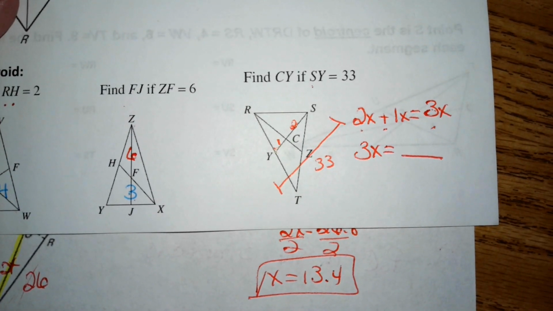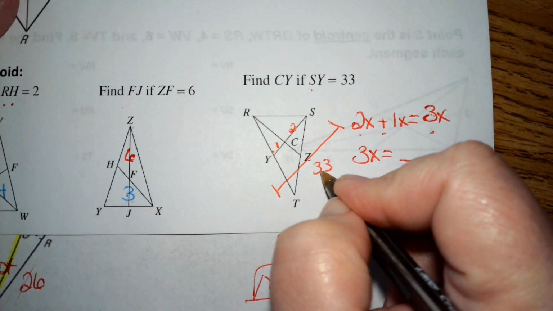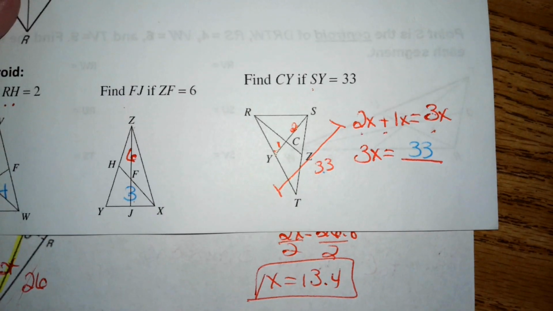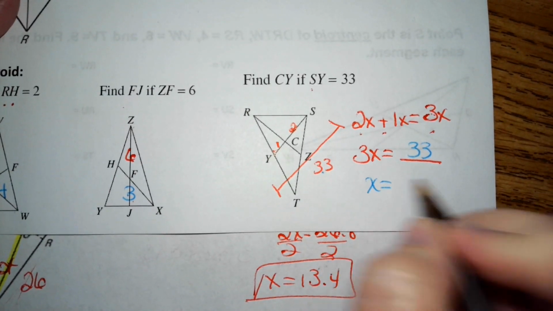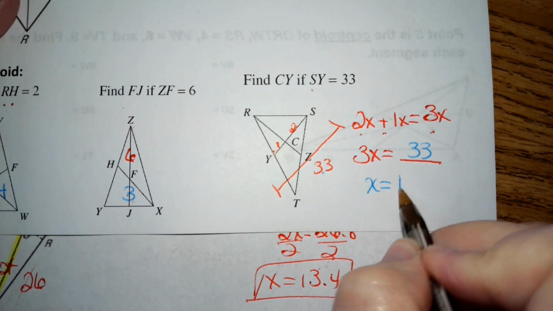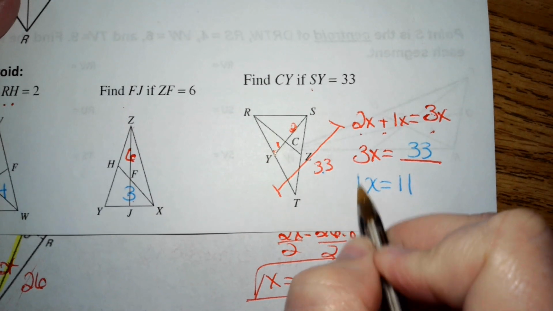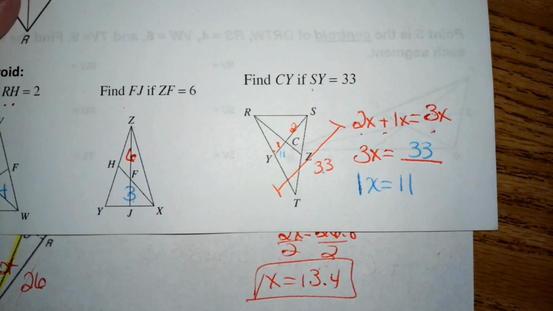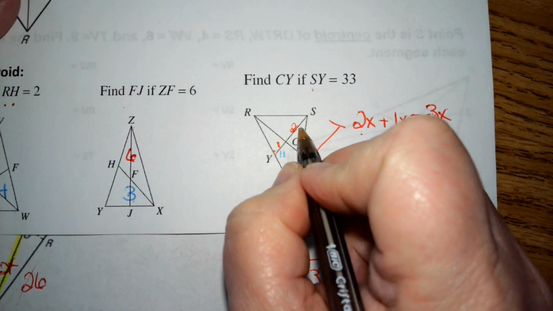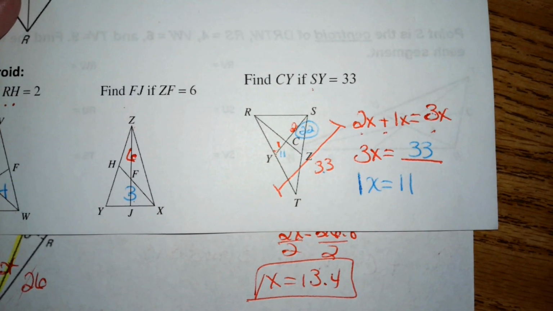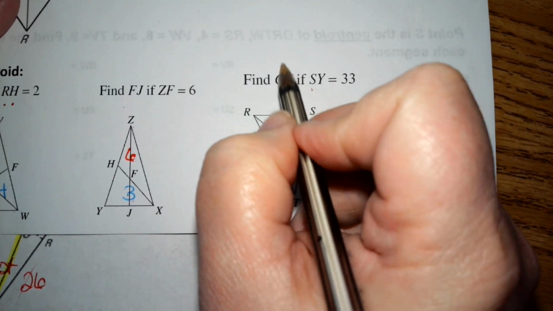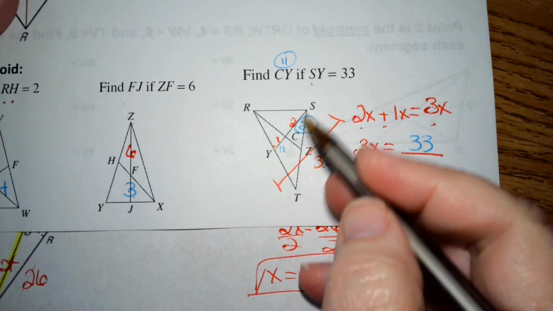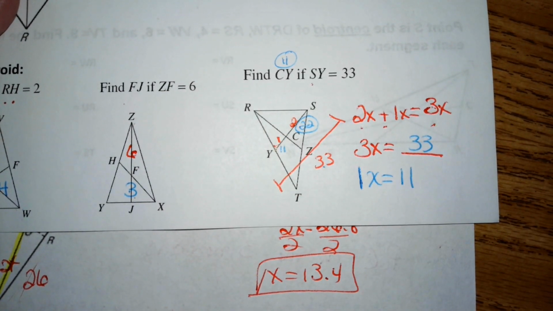So what is our whole segment? 33. So then x would be what? 11. So 1x would be 11. So the shorter segment is 11. What's the longer segment? 22. So CY would be 11, and if they wanted SC, it would be 22.